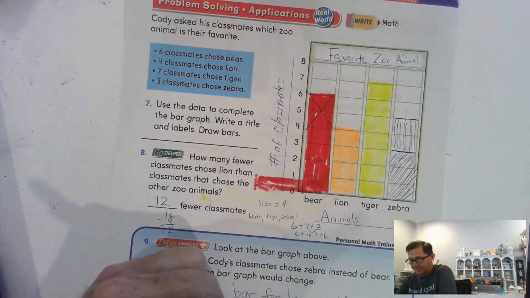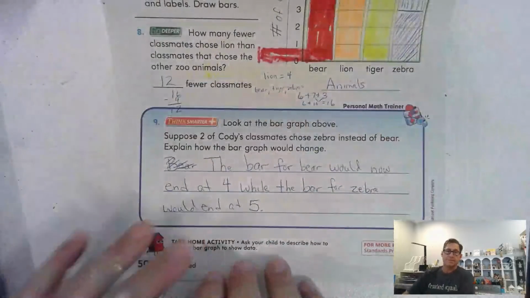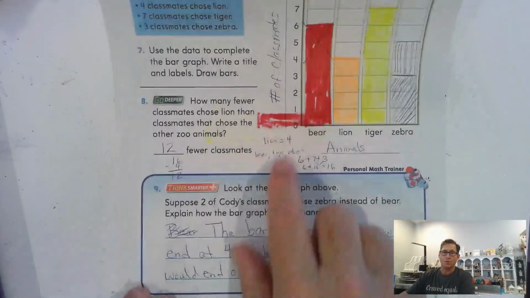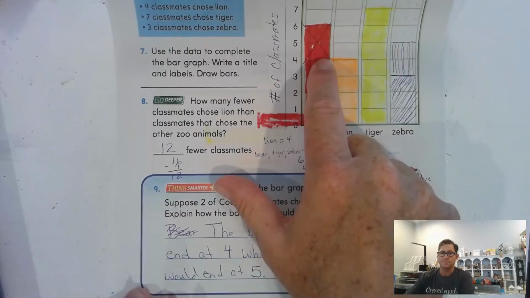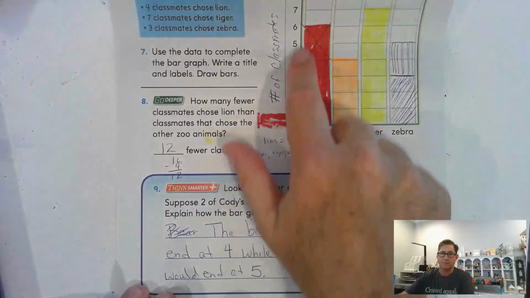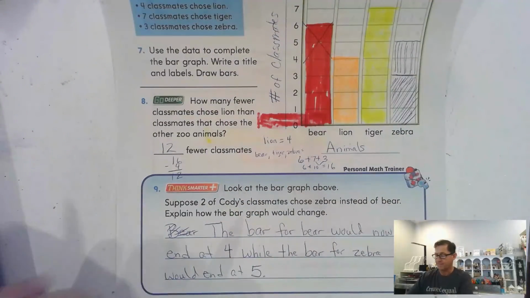At 5. So how would the bar graph change? The bar for bear would now end at 4, right? Because we took away 2. Gave it to the zebra. So now while the bear stops at 4, zebra is now higher and it would stop at 5.